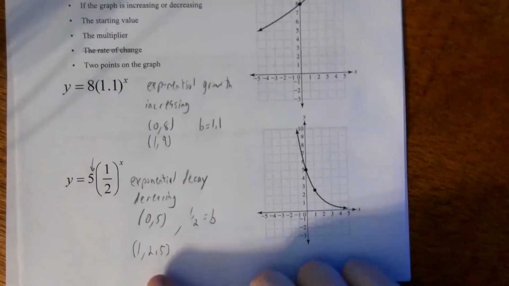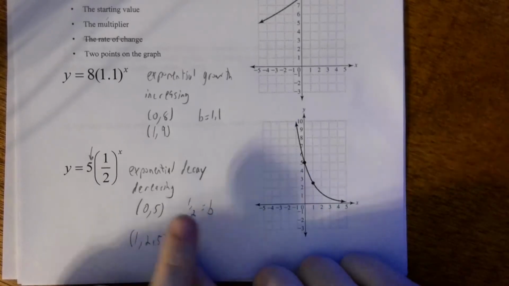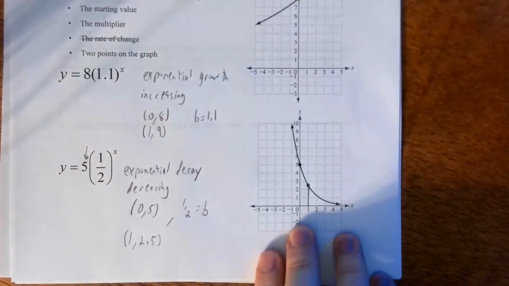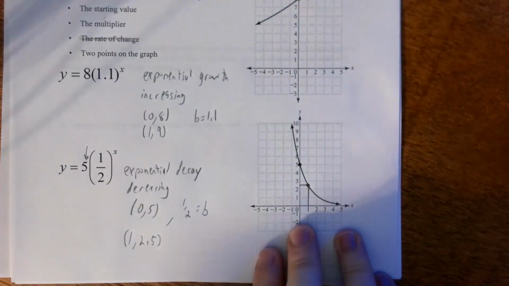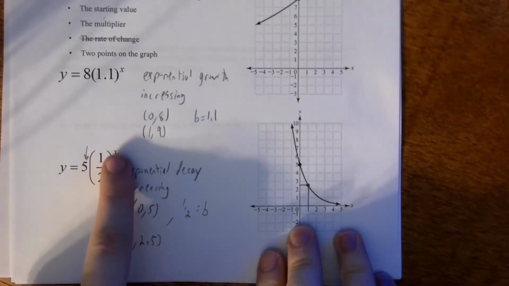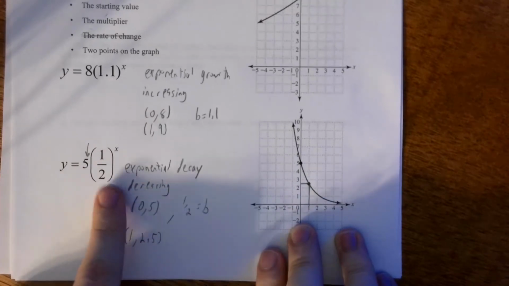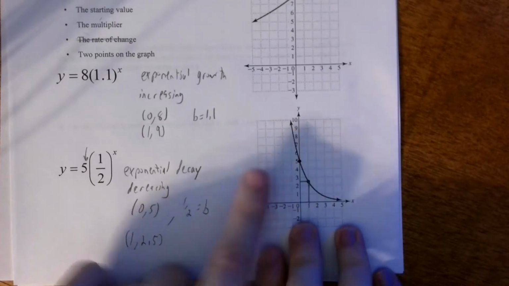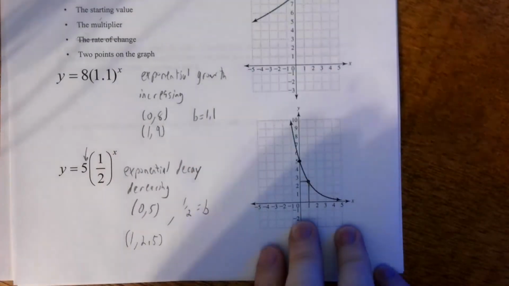So I just guessed right there, or I guess I already knew what it was. But if I wanted to find that point, well, I know that x is 1 there, right? I can definitely tell x is 1 right there, but I don't know what this value is. So how can I find that out? Well, what if we just plug 1 into this equation? If we plug 1 in for x, we get 1/2 to the first power, which is 1/2. 1/2 times 5 is 2.5, right? And you can check that with other ones too, if you wanted to plug 2 in there, or 3, or 4, or 5, or whatever number you wanted to put in there.